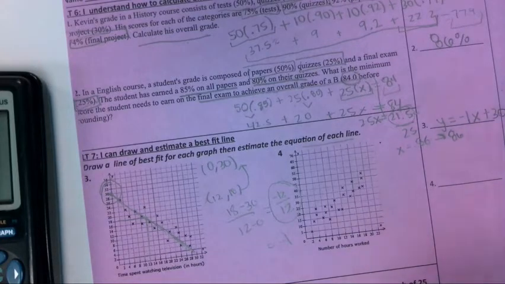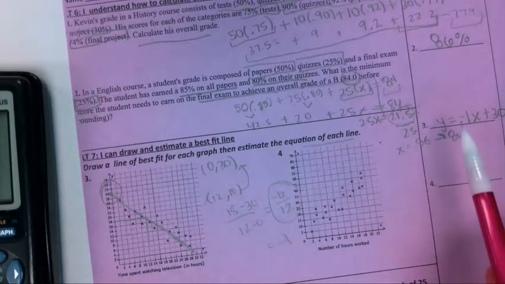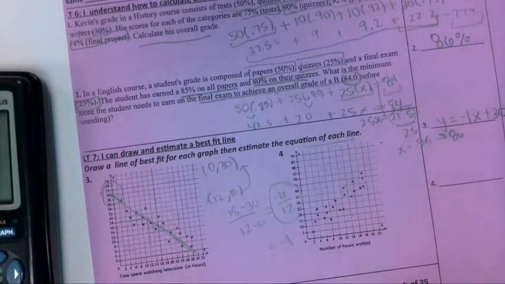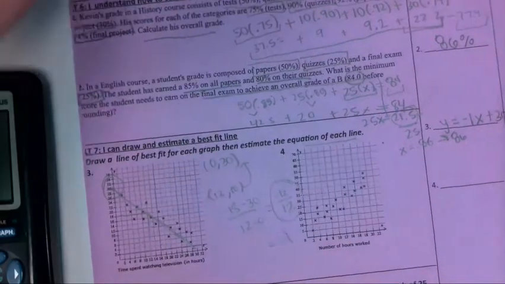You can even look at my answer key. I believe it's like negative 0.83. So my best fit line was different, so my equation was different. Just make sure that matches.